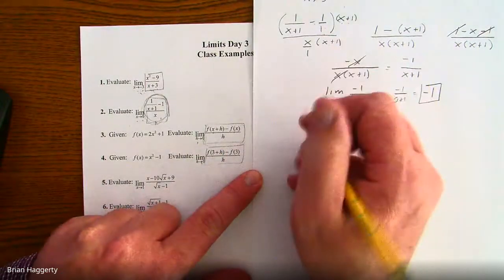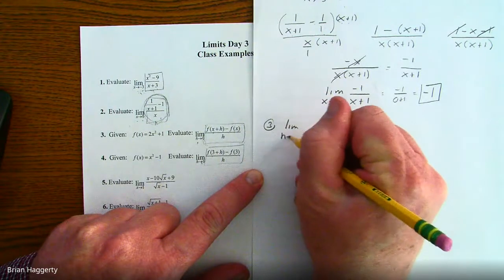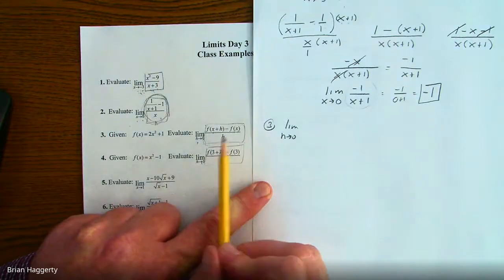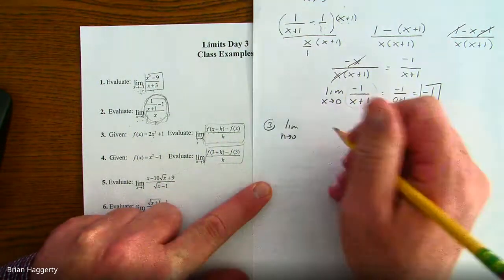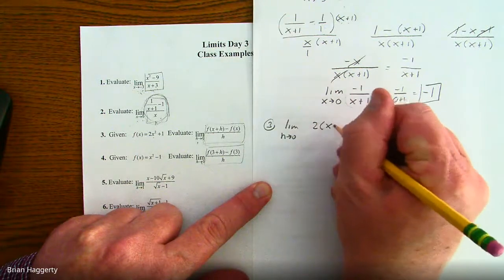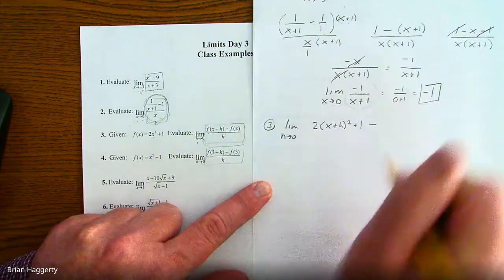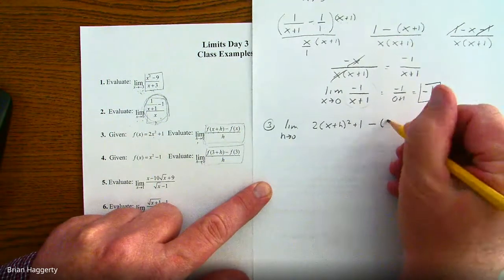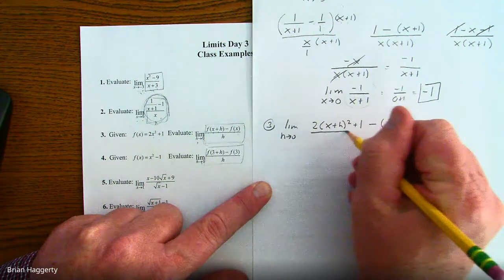So we have for number 3, the limit as h approaches 0. And then we'll do the appropriate substitutions here. f of x plus h means we're plugging x plus h into that expression, and subtracting that expression as is, all over h.